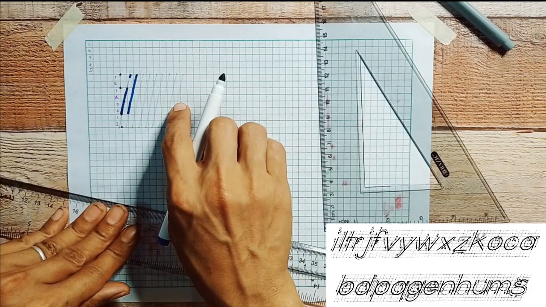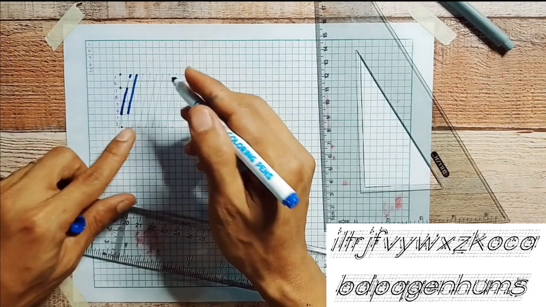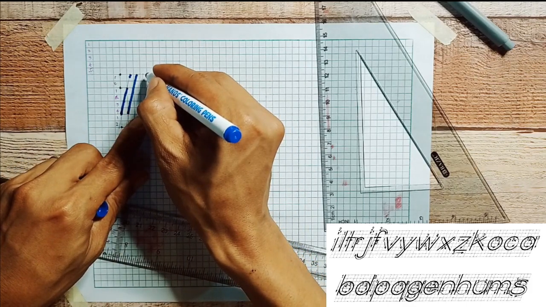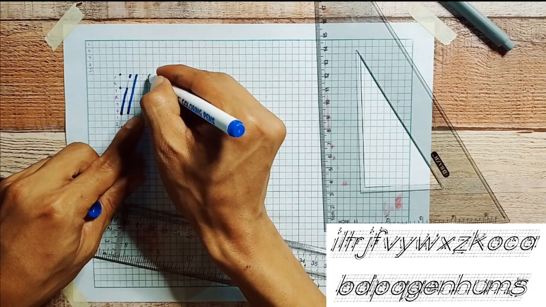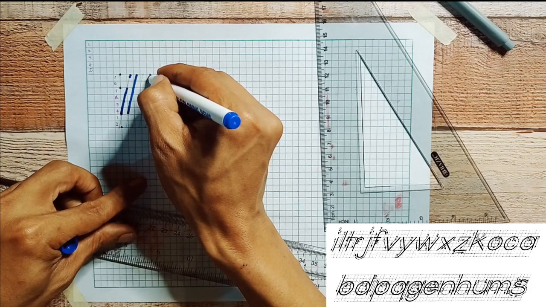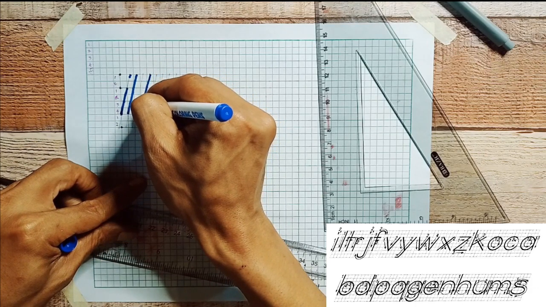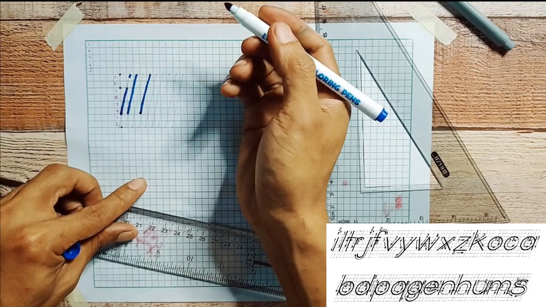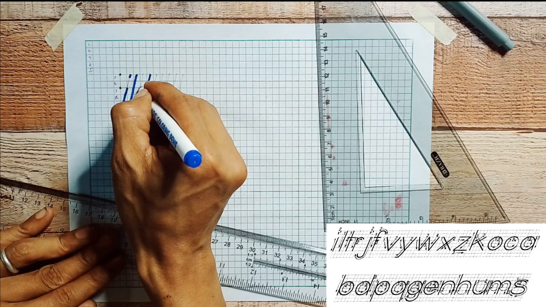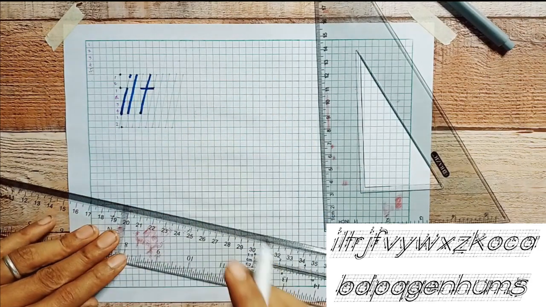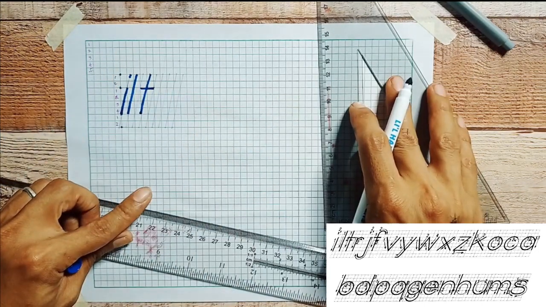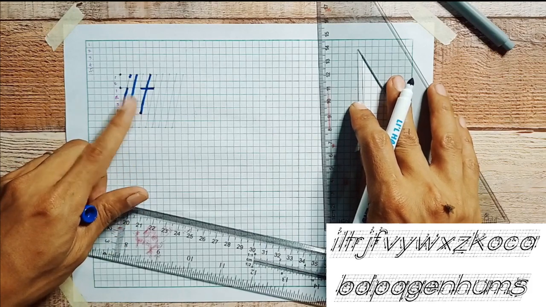Just make sure that we skip one box or one grid for the space in between the letters. So the next one is letter T. That's 1, 2, 3. So we start from the top. Again, just a vertical stroke from the top towards our baseline. Then towards our waistline. I hope you already get the hang of it and do the rest of the letters the same way that we're doing here.